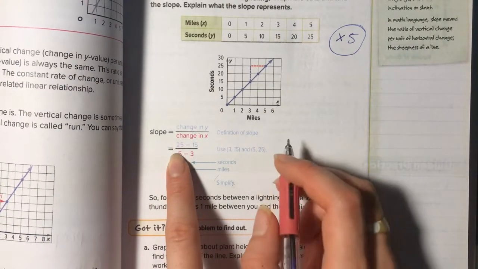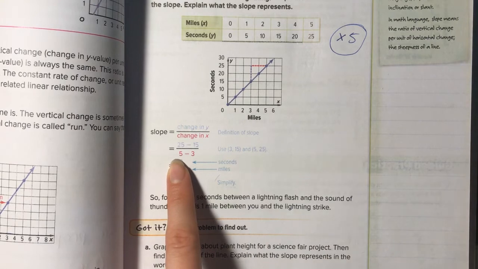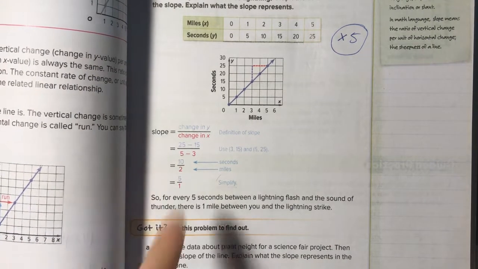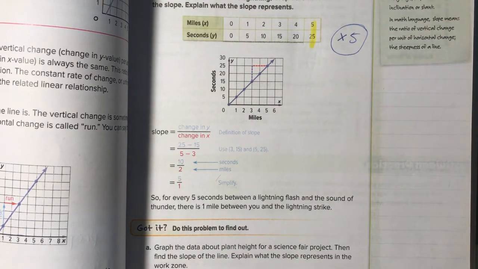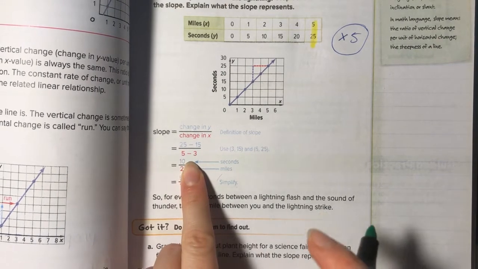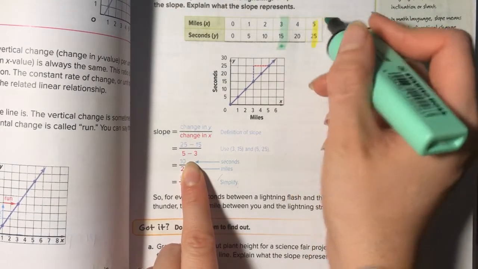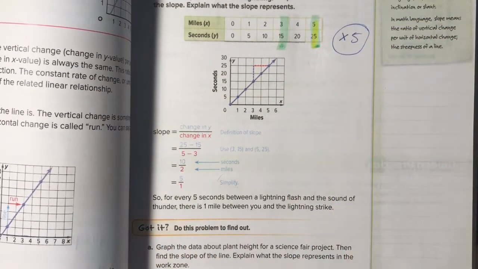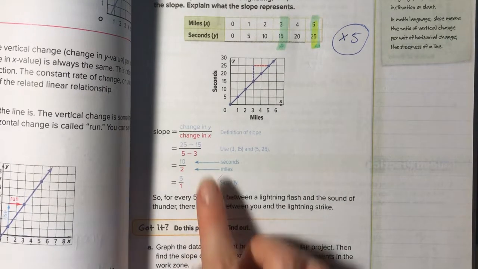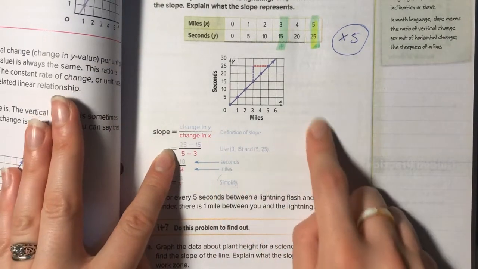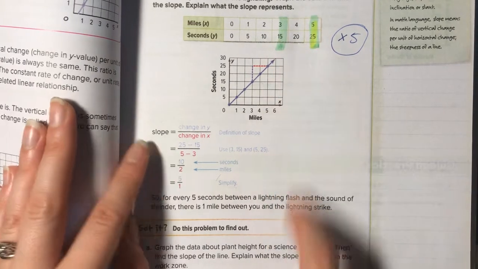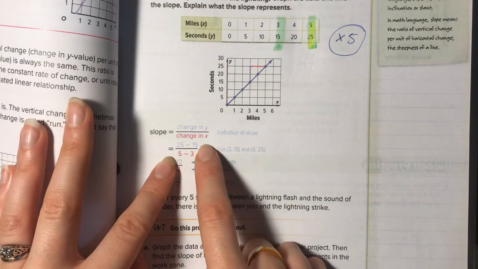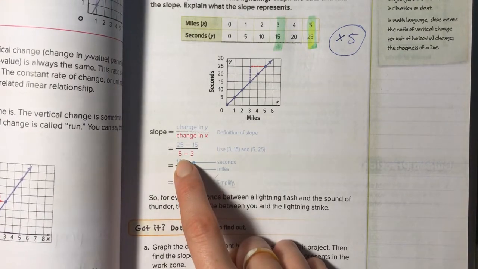So let's change in y. Okay, so they're going to use these points, 5 and 25. And they're going to use these points, 3 and 15. So they're using these ones. Okay, change in y. Okay, this is the y. So from 15 to 25, subtraction, right, is 10.